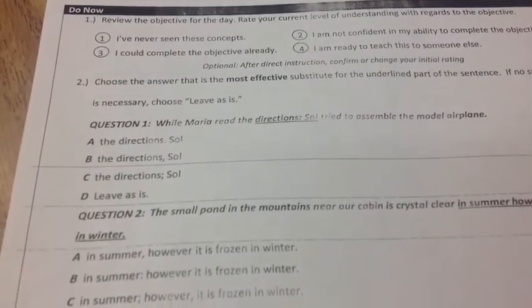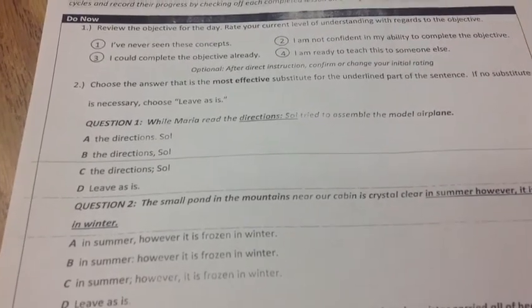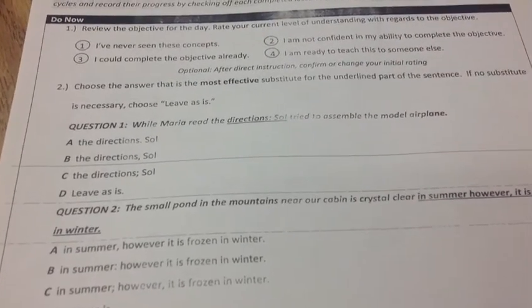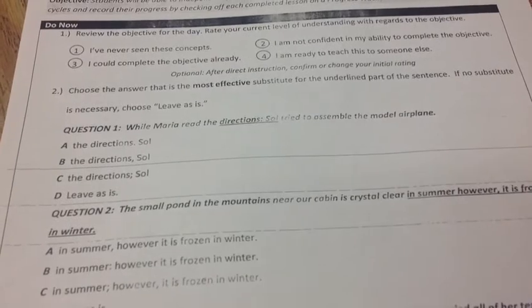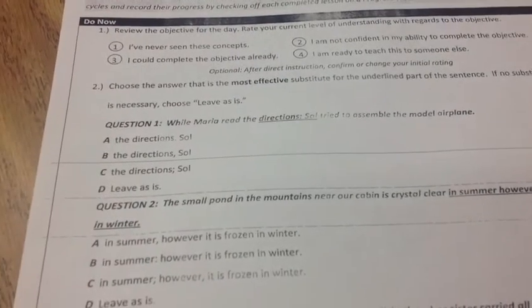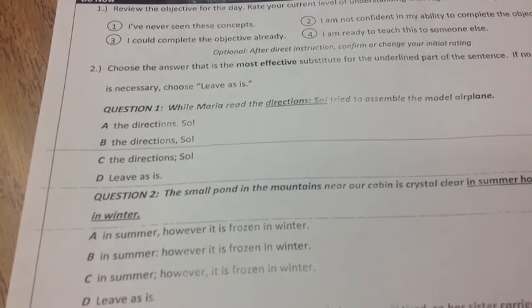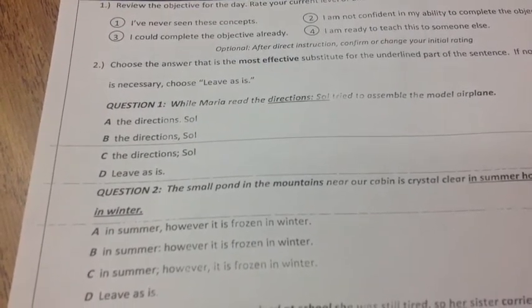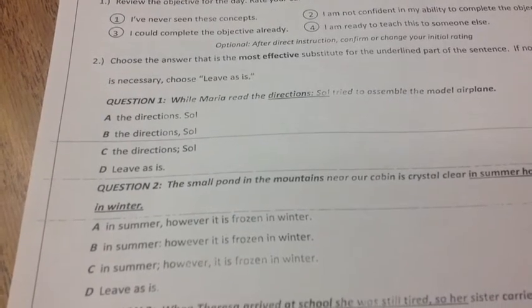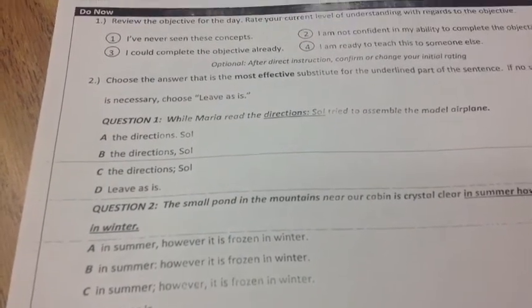Okay, question number 1. While Maria read the directions, Saul tried to assemble the model airplane. Is the answer the most effective substitution, A, the directions, period, then start a new sentence, Saul? Let's look at that one.